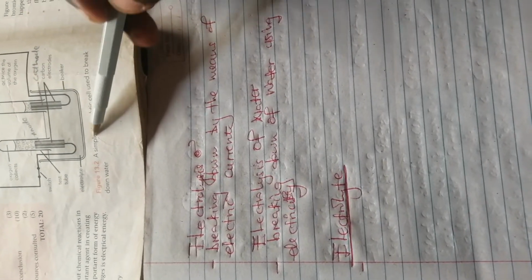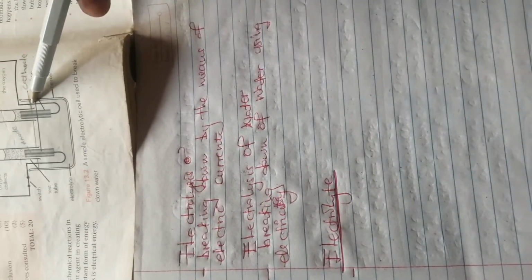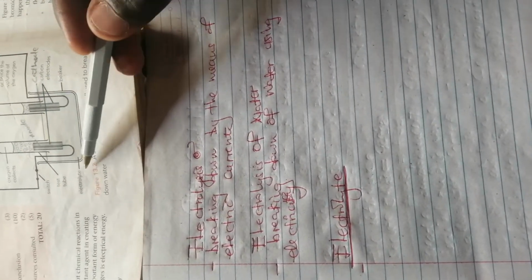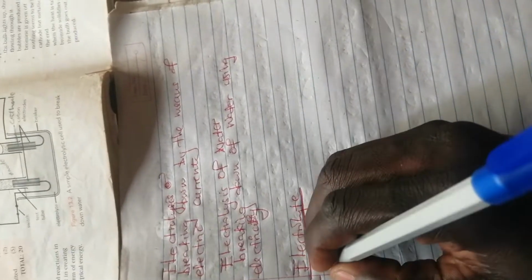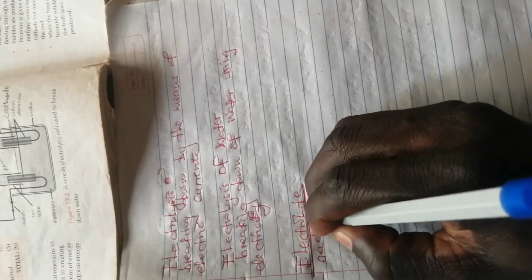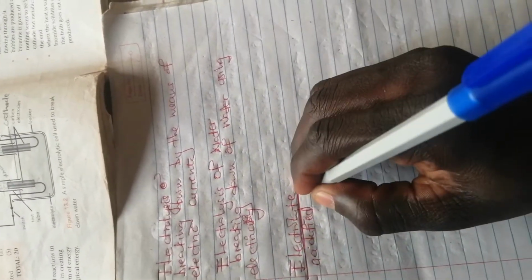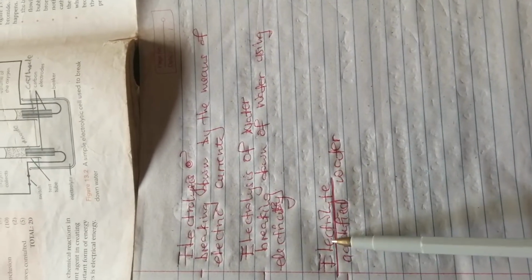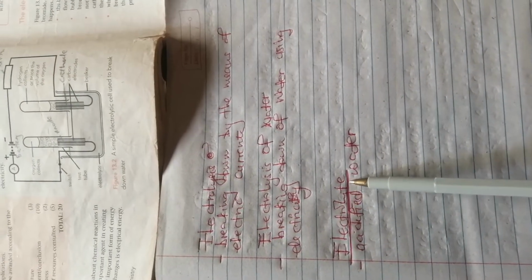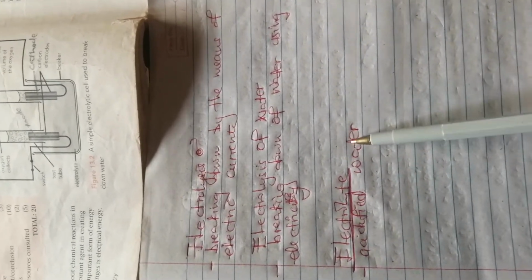If we say electrolyte like this, it's not complete because we must be specific about the type of electrolyte used. We must use what you call acidified water. So the question can come and ask, give the name of the electrolyte used when we want to decompose water into hydrogen and oxygen. We use acidified water.